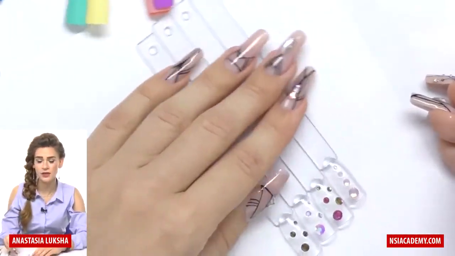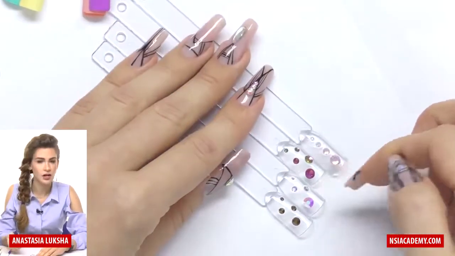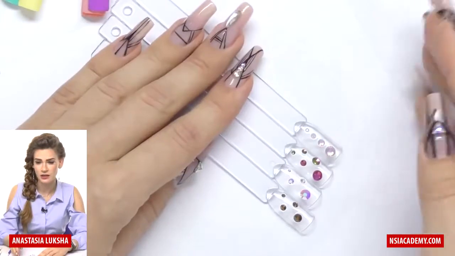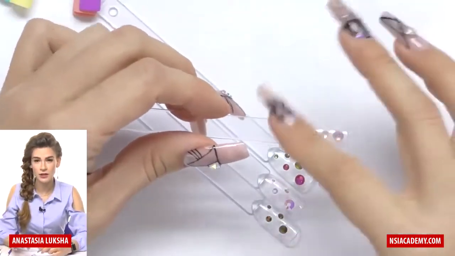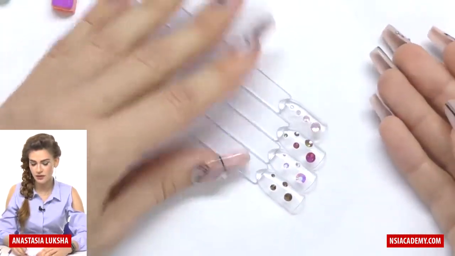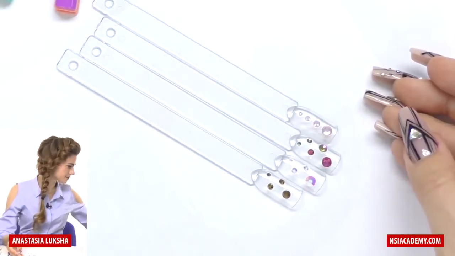And also, say you have your favorite particular design. Let's say it would be like a heart or a triangle made of rhinestones. You can do it on a clear tip as well. Just simply buff the tip, apply a top coat on it, place the rhinestones on it and cure. And then you have this kind of samples that you can try on your designs.